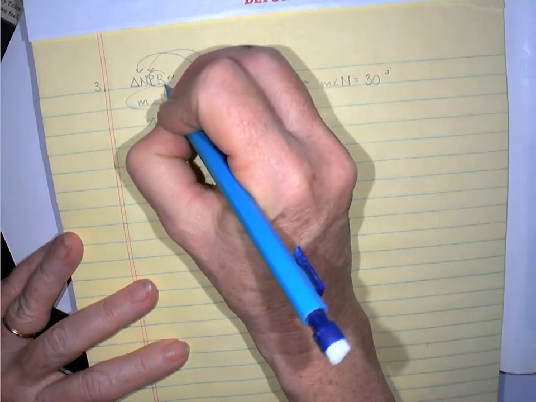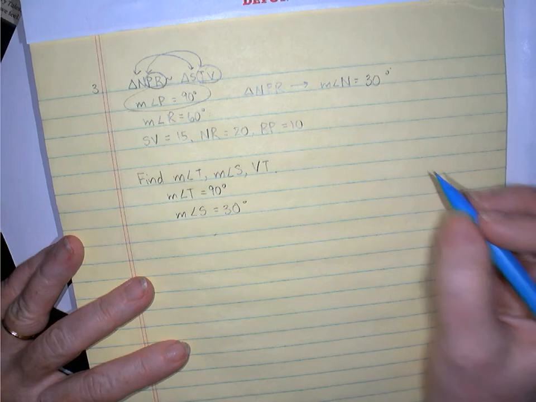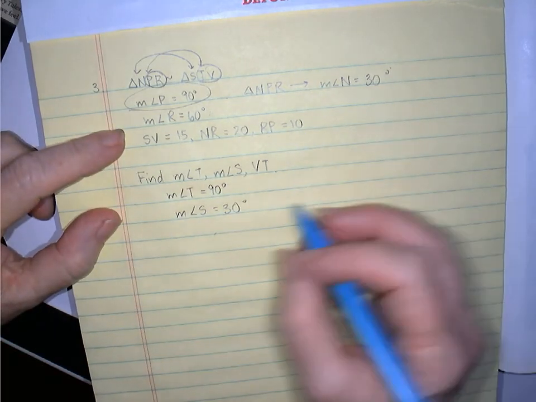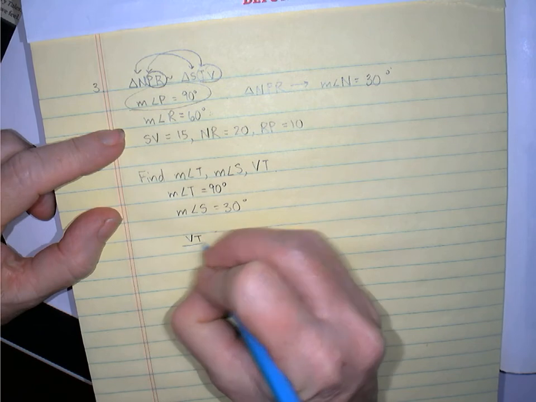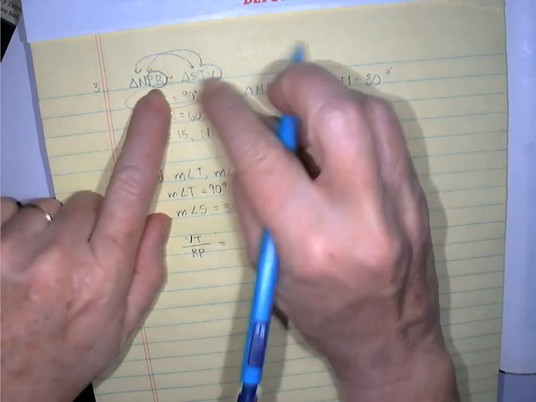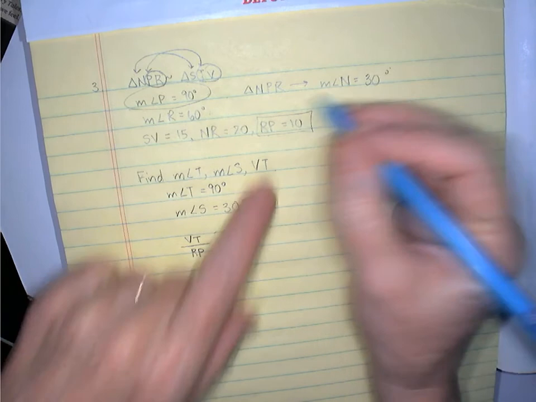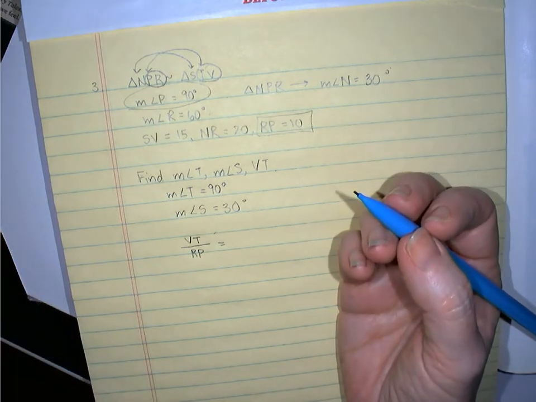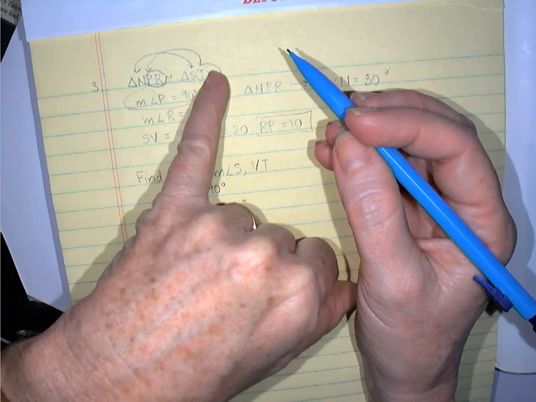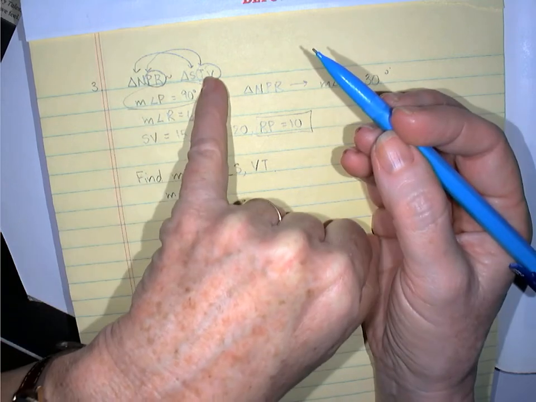Now, as far as VT is concerned, those are the last two letters of this triangle, so I know that it must correspond to PR, or RP. So I'm going to set a proportion. I'm going to say that VT corresponds to RP, because I have that right in there in the same spot, and RP is 10. And I'm going to take another pair of corresponding sides.